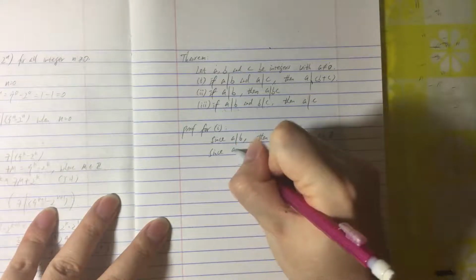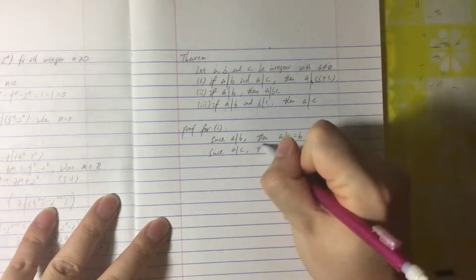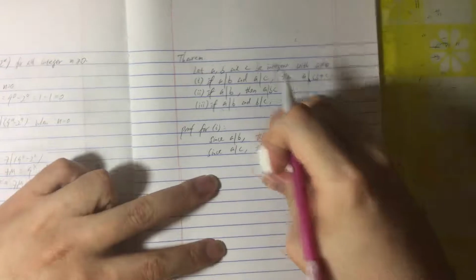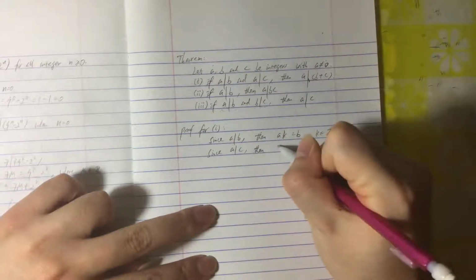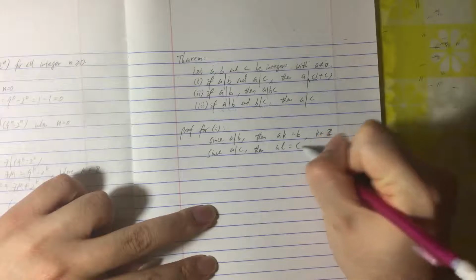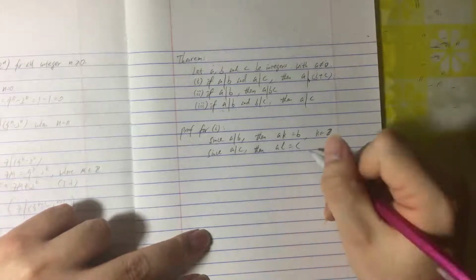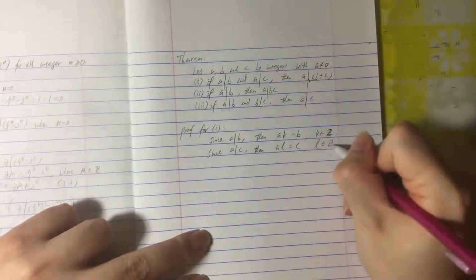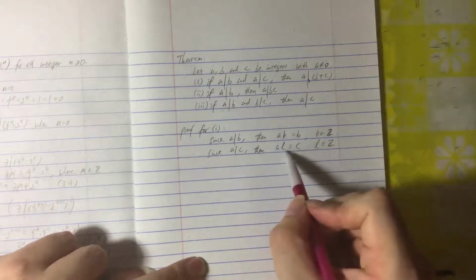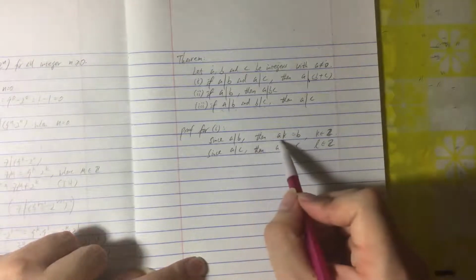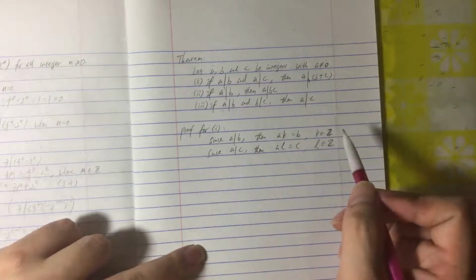Since a divides c, by definition, a times the integer l equals c, where l is an integer. If a divides c, it means a times an integer equals c. If a divides b, it means a times an integer equals b. That's the definition of divisibility.